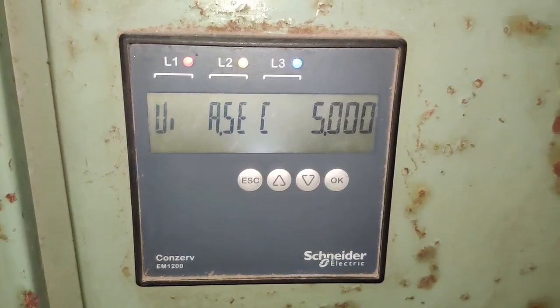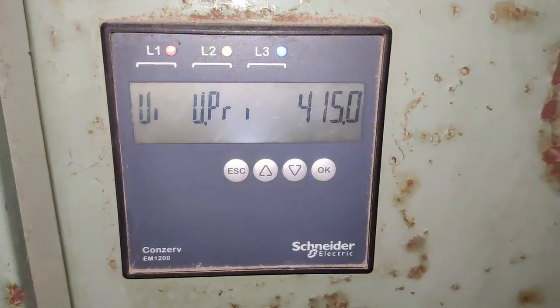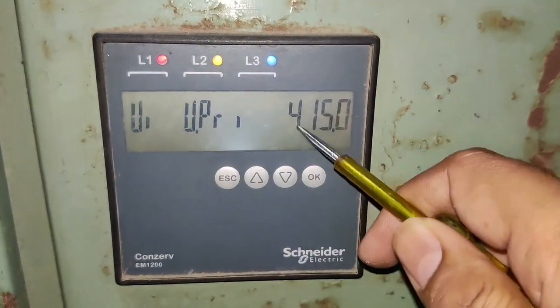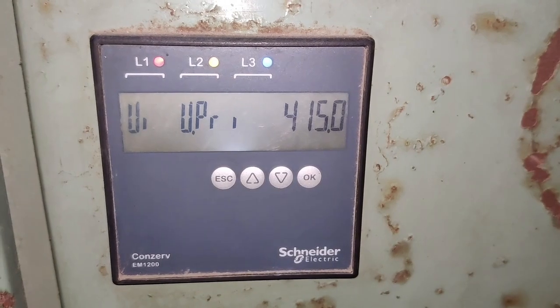Now again press the down key. It's showing primary voltage, because the kWh meter is connected in an LT panel. So it is showing the primary voltage, which is 415.